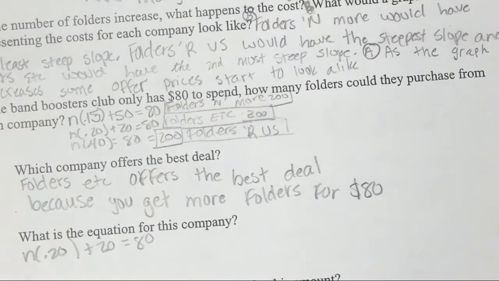It says folders and more would eventually end up costing the least, depending on how many folders you buy, because they only charge 15 cents a folder. Here, folders and more, blah blah blah, would eventually end up costing the least.